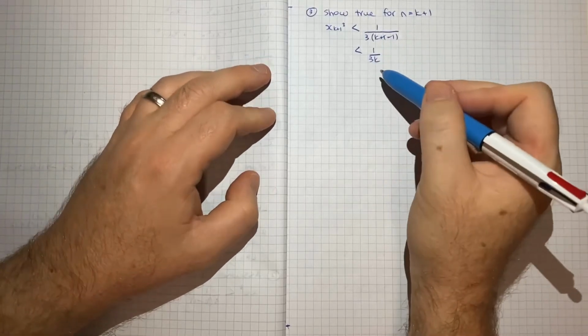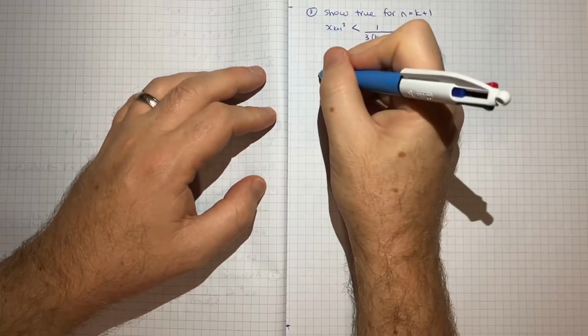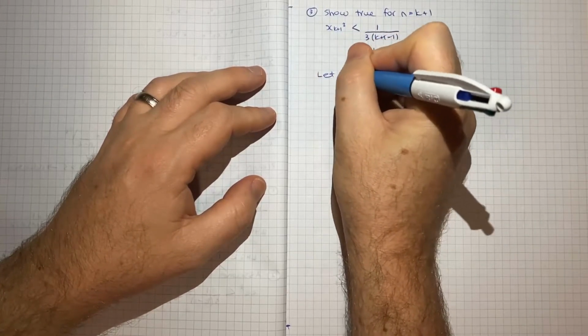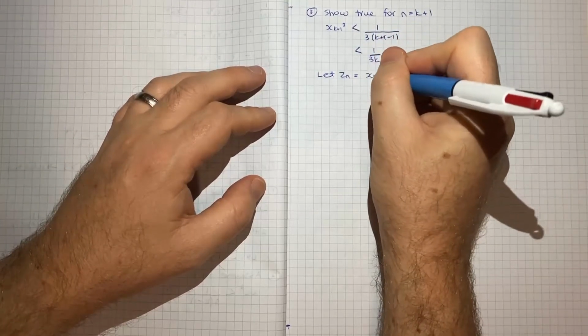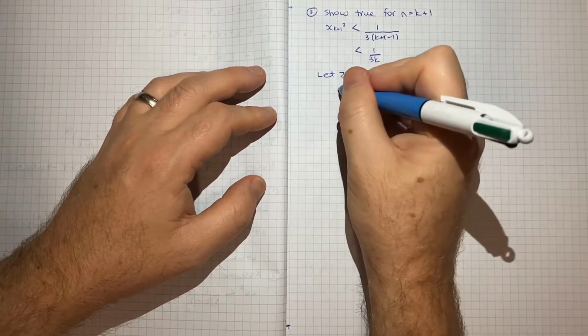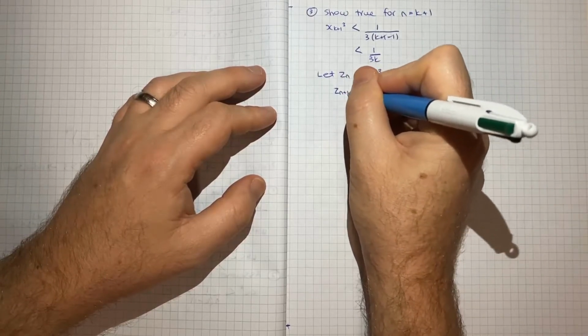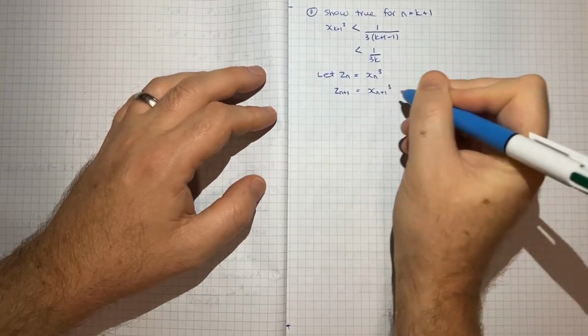Now to do that, I'm going to first define a function z_n. So let's let z_n equal simply what we're focused on, the x_n cubed. Now, if we think about what z_(n+1) would be, that's going to be x_(n+1) cubed.